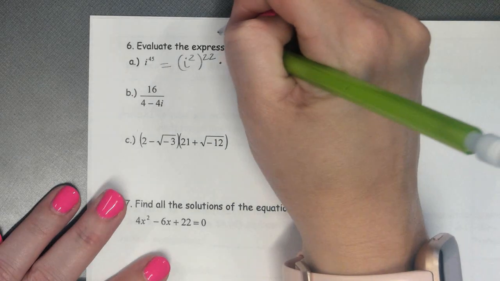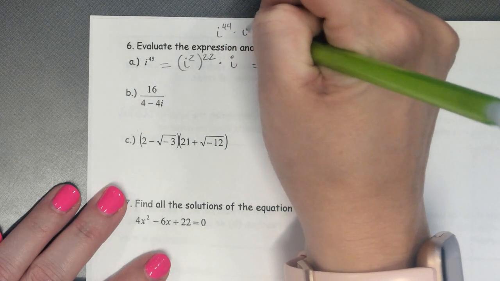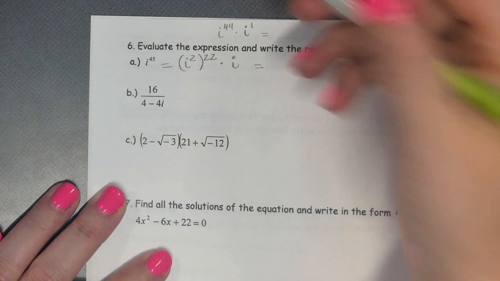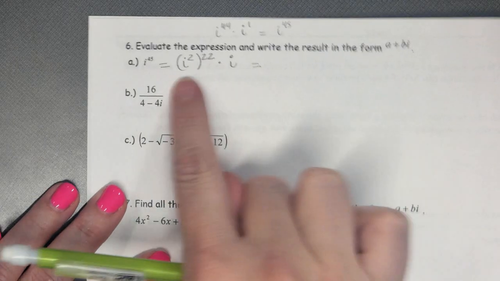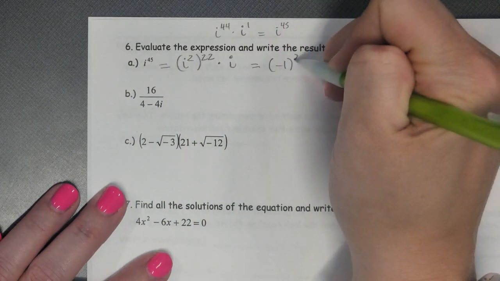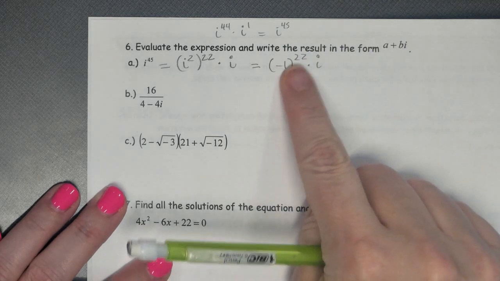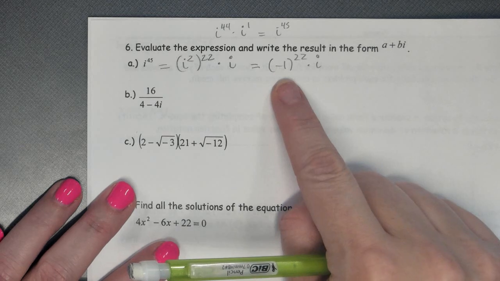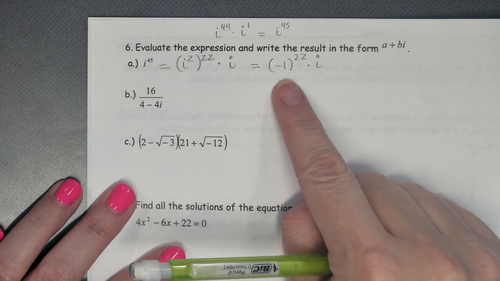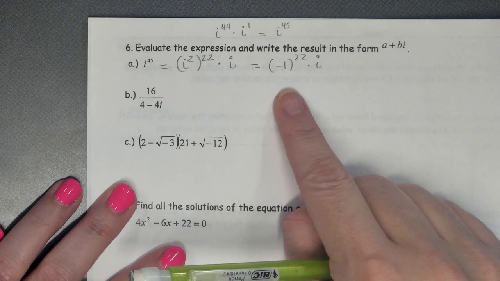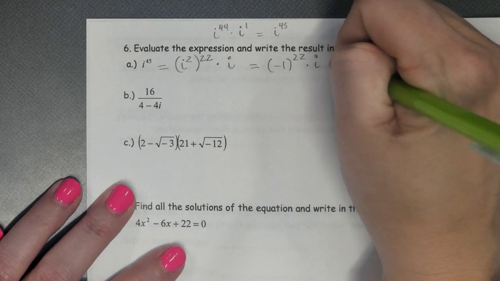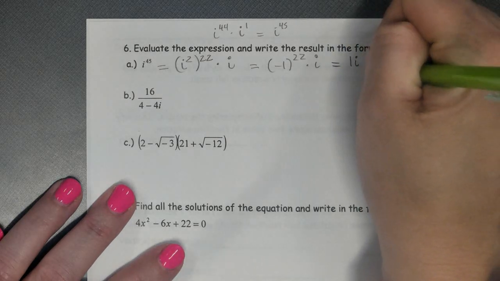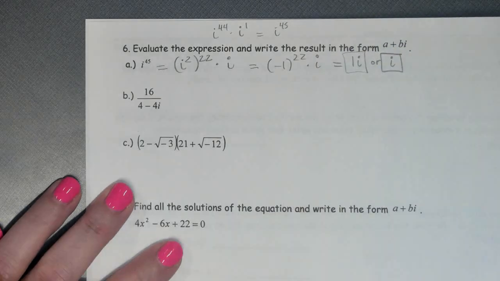And then this is your power of exponents. When you are multiplying exponents, if you have i to the 44th times i, it's i to the 1st, right? What do you do with the exponents? Add them. We're just rewriting this to simplify. So you have negative 1 to the 22nd times i. Negative 1 to a power is either going to be negative 1 or positive 1. What's this one going to be? Even exponent, it'll be positive. Odd exponent, it'll be negative. Exactly. So it's 1i or just i. Either one is fine, whichever one you want.